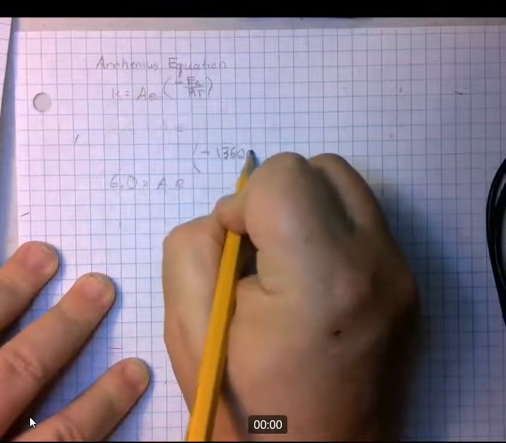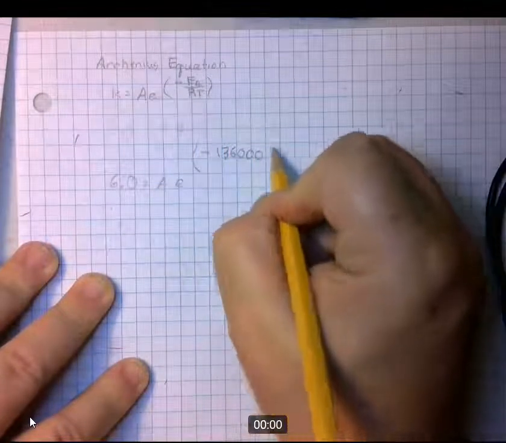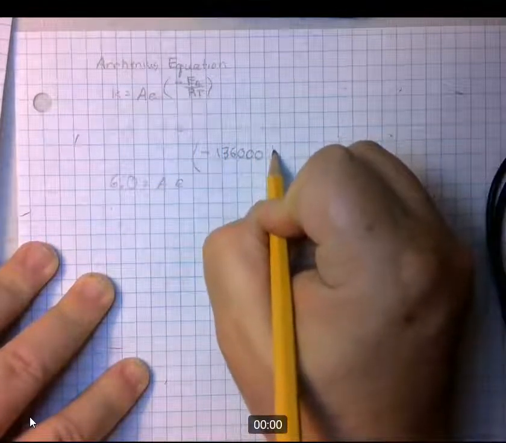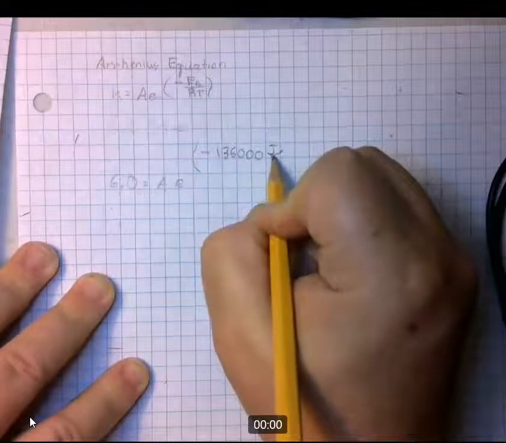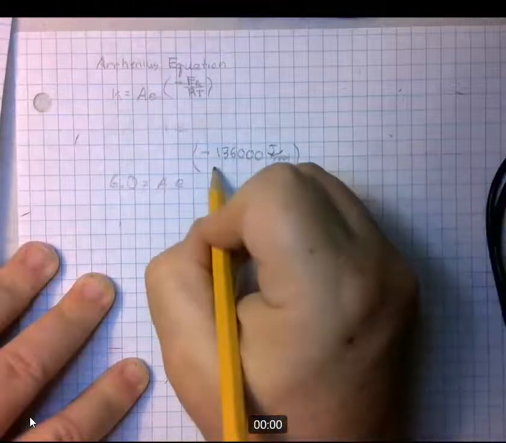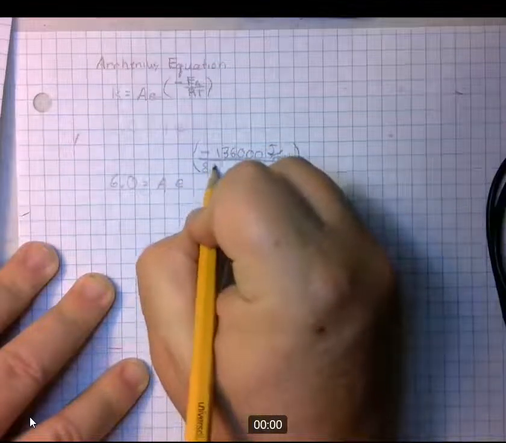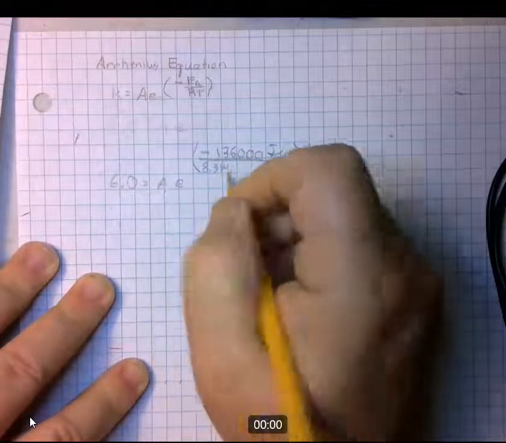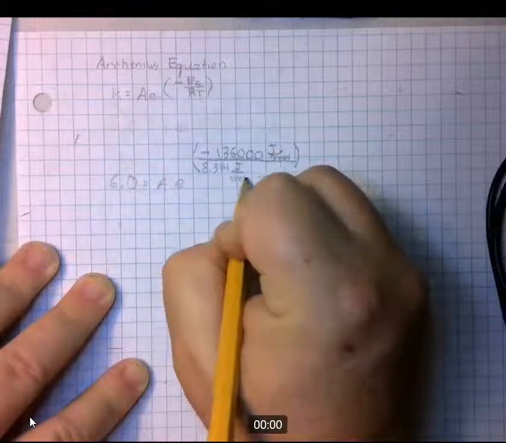We've got to convert to joules. Why? Because R is in joules per mole, actually. Over R, which is 8.314 joules per mole Kelvin.